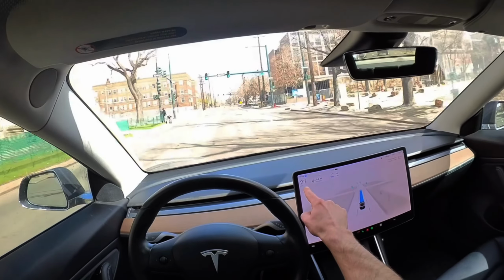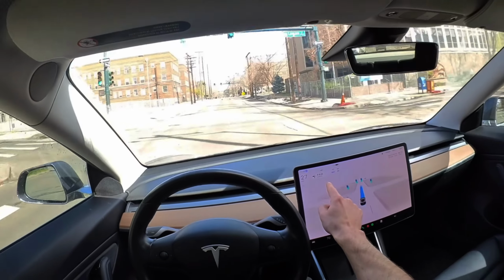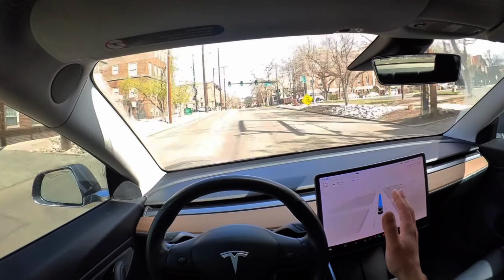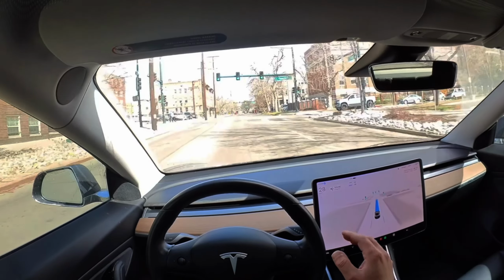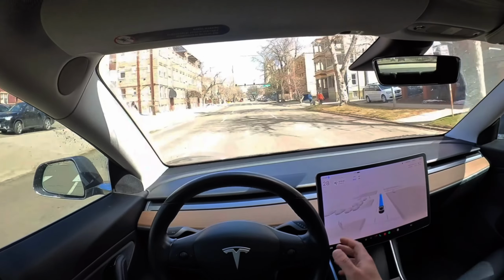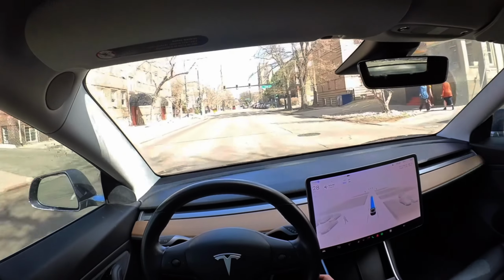And again, we're going under the speed limit here, so I'm going to give it a little nudge, and we'll speed up a little bit. I think that's a bug in terms of not hitting the right speed. I've read they're trying to fix that soon, hoping they do. That's really my biggest complaint so far with full self-driving 12.